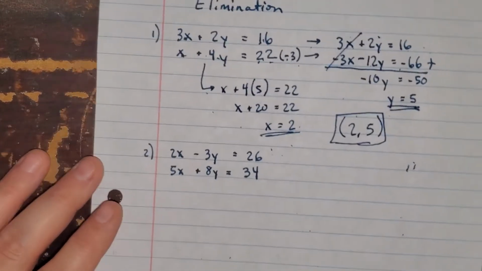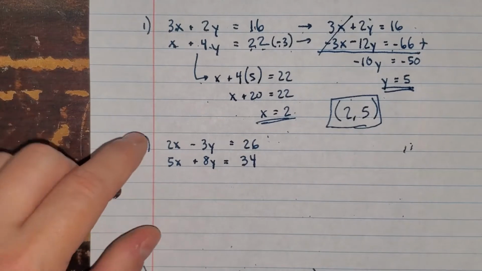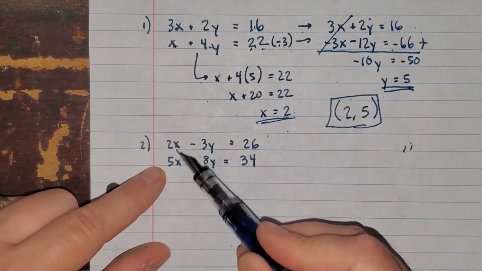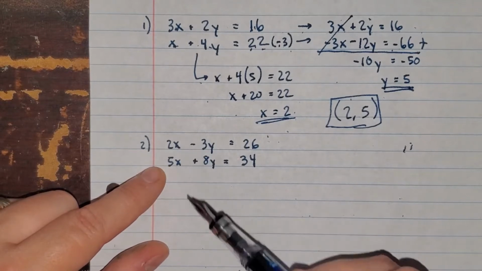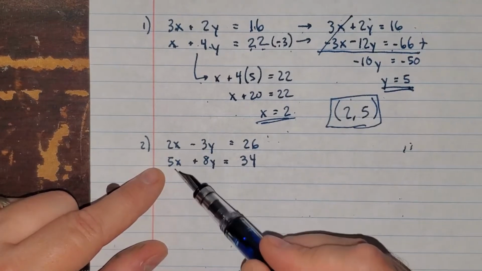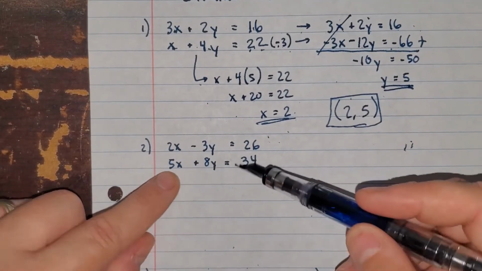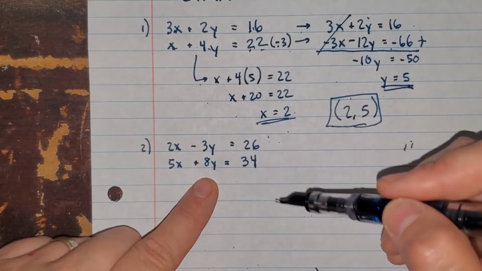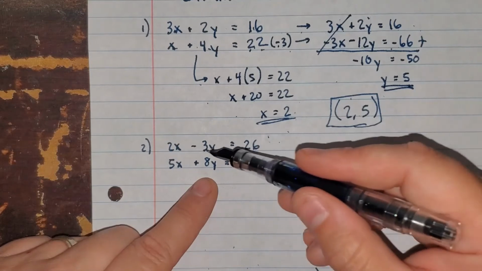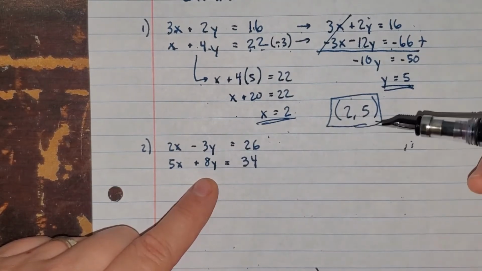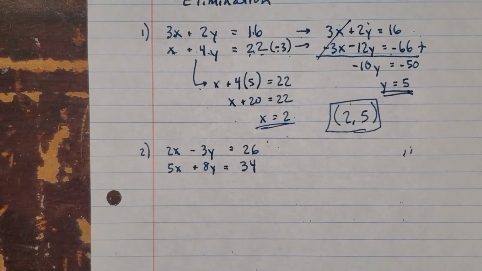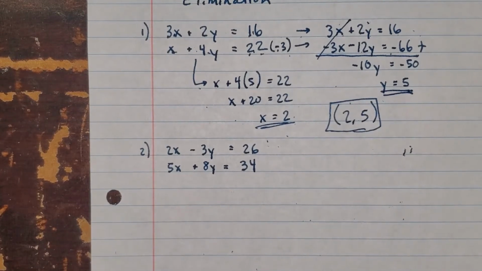Okay? Let's try a different one. So I'm going to get rid of x this time, and I say, okay, well, I got 5 and 2. Well, if I multiply that by 2, I get 4. That doesn't work. If I multiply that by 3, I get 6. That doesn't work. How about over here? I'll try this one. Multiply that one by 2, I get -6. That doesn't work. Okay. I multiply that by 3, I get -9. Oh, that doesn't work.